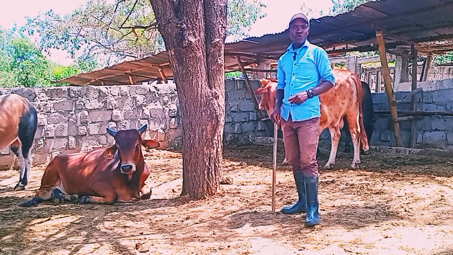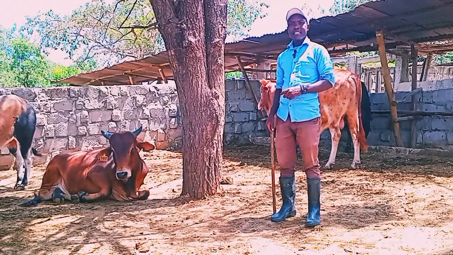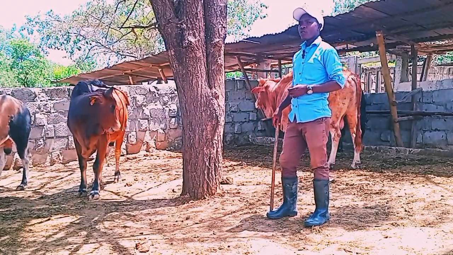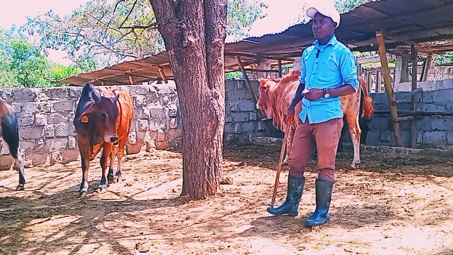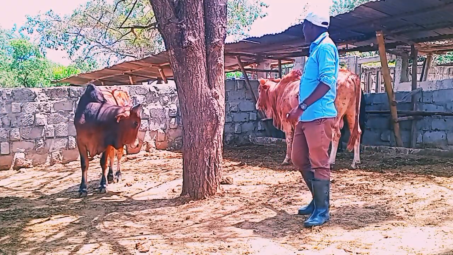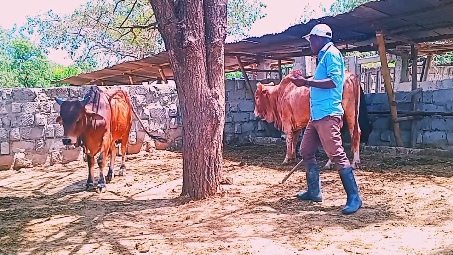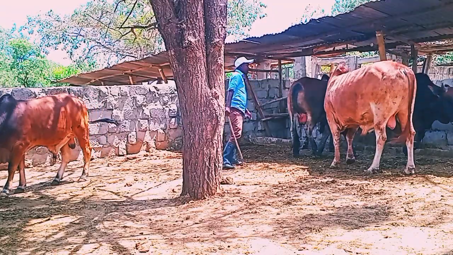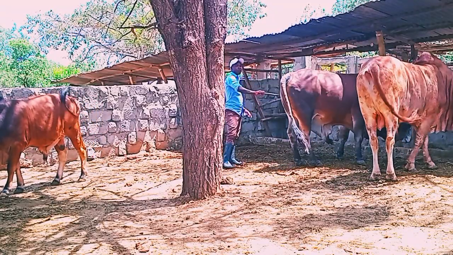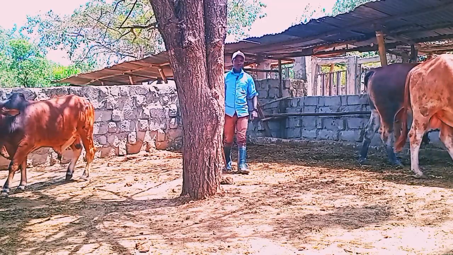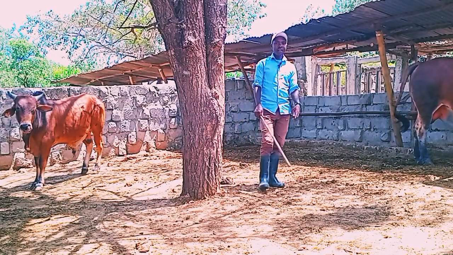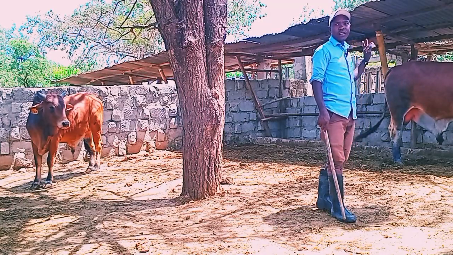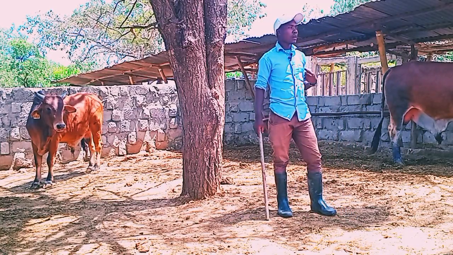First thing that you need to do is choose the right cattle breed. When I talk about choosing the right cattle breed, behind me you can see I have some breeds that do well in our beef farming system here. These breeds are Sahiwal, and we have some crosses of Sahiwal and some Boran.